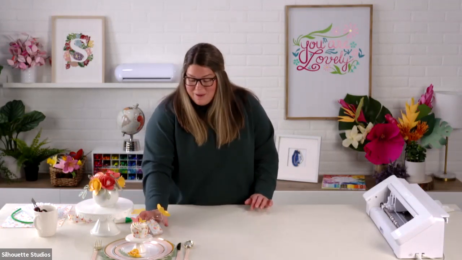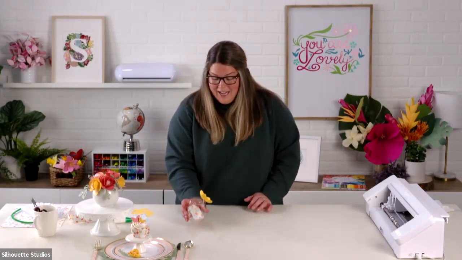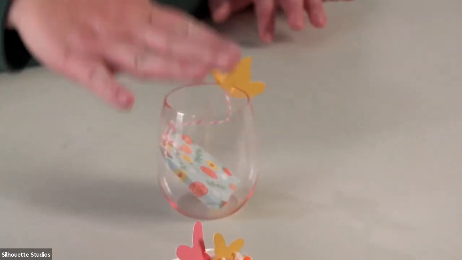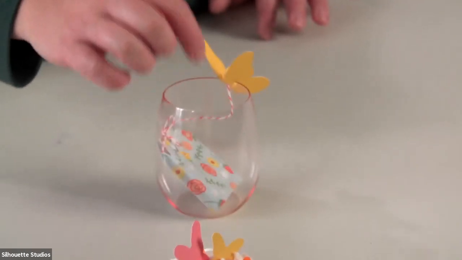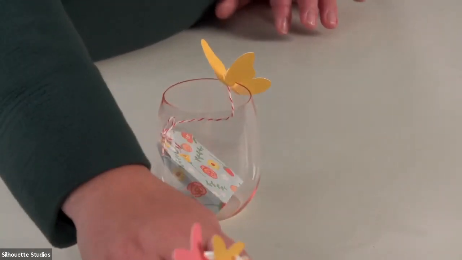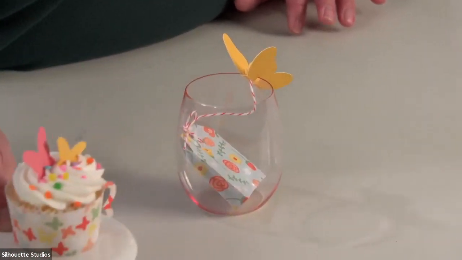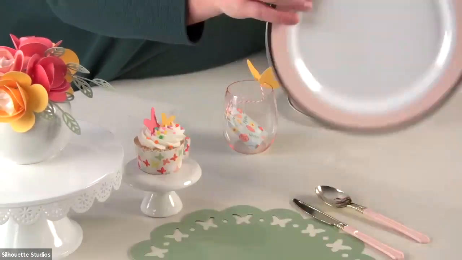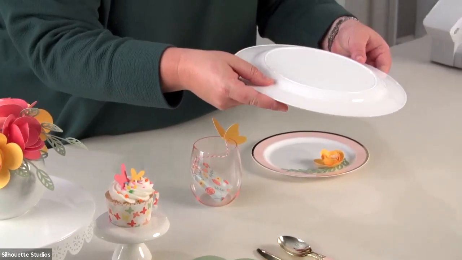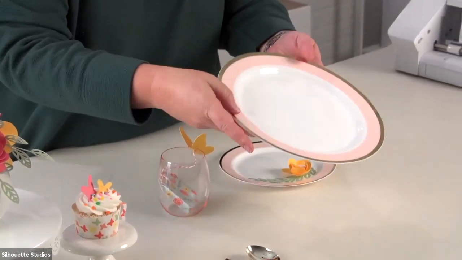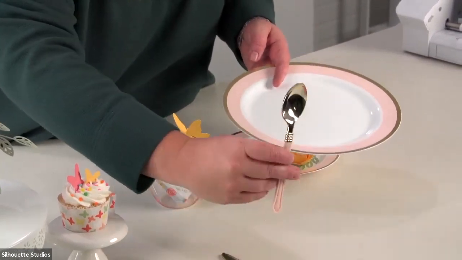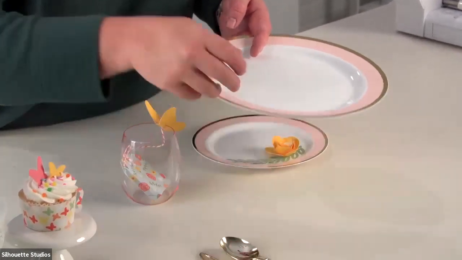Okay, this next part, I'm going to show you the teacup. I know this isn't a teacup, but I thought it was so cute how you could see through it. Now, these are all plastic, you guys. I found them at Michael's. And I am obsessed because they're like a thick plastic. They look like real china dishes. And these look like real metal utensils, but it's all plastic.